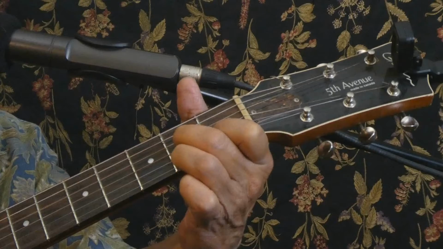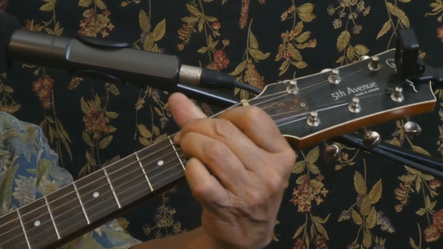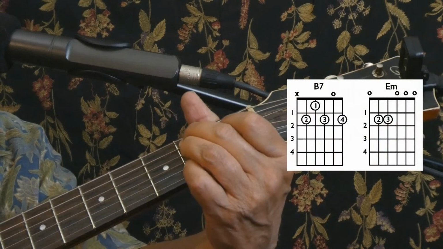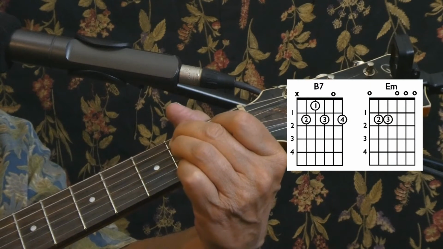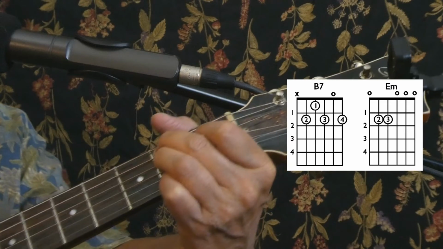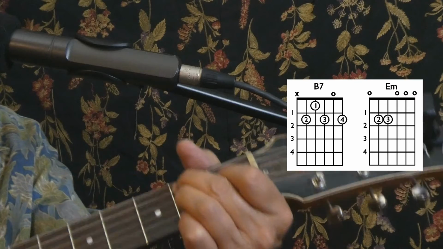only you hop the entire shape over 2 strings and grab the first string with the pinky finger. Gotta make sure you don't hit that 6th string open though. I'm touching it over here with my second fingertip. And then to your E, or E minor.